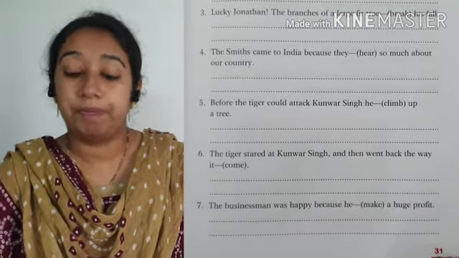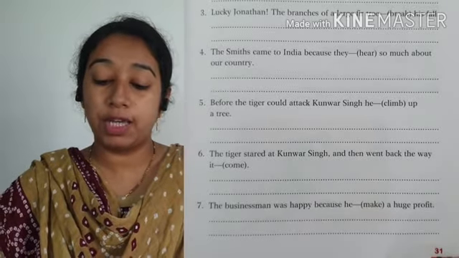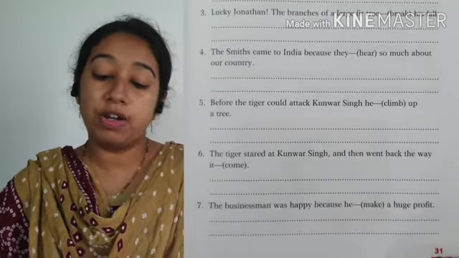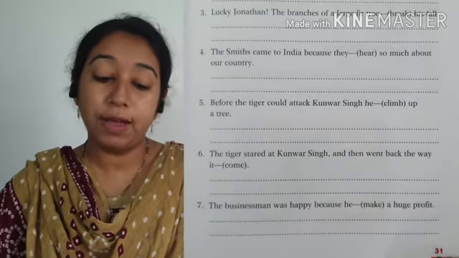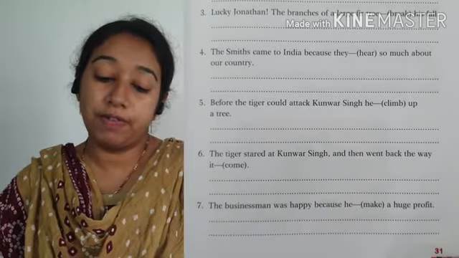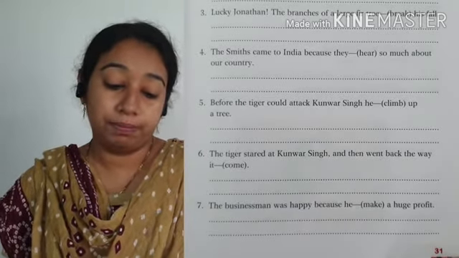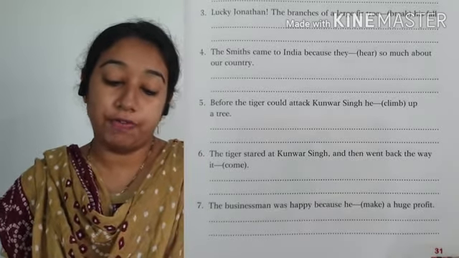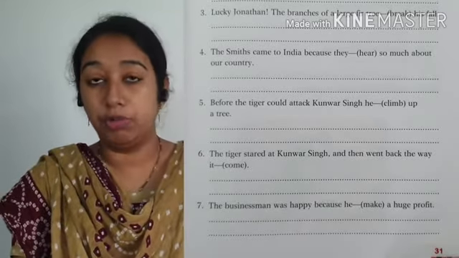Had heard. Fifth, before the tiger could attack Kunmar Singh, he had climbed up a tree. The tiger stared at Kunmar Singh and then went back the way it come. It's given, okay? So the tiger stared at Kunmar Singh and then went back the way it had come. Come, came, come. The businessman was happy because he made a huge profit. The businessman was happy because he had made a huge profit.